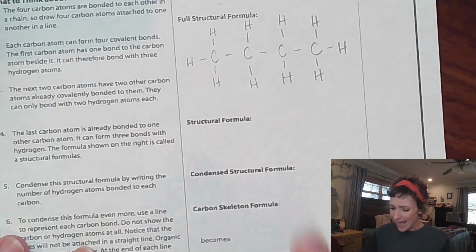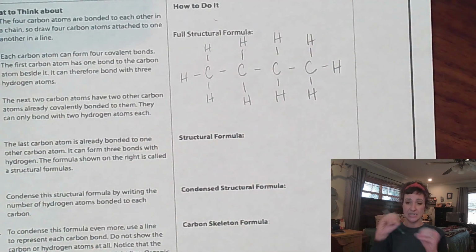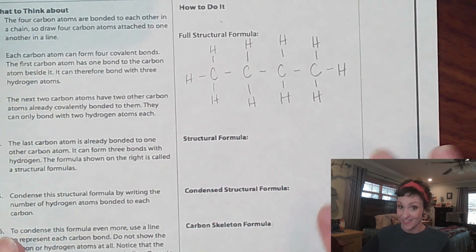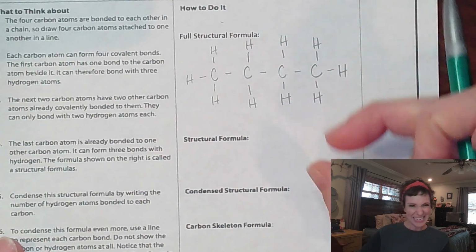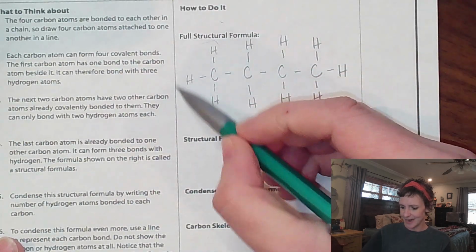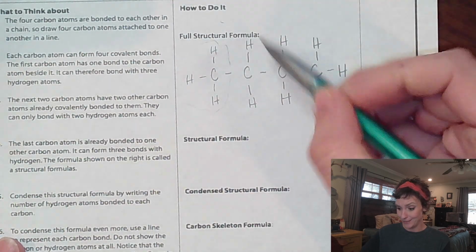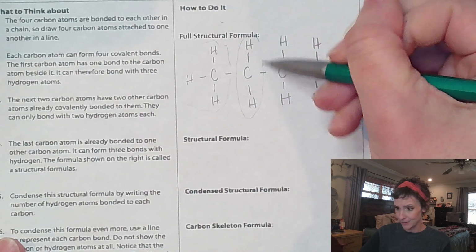Okay. Now, this is a full structural formula where I'm showing every single bond and every single atom in that structure. But I can condense it down into a structural formula by saying, this entire guy right here is carbon with 3 hydrogens. And this entire guy right here is carbon with 2 hydrogens.